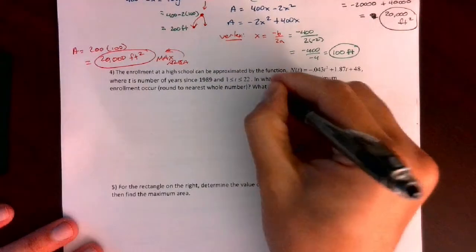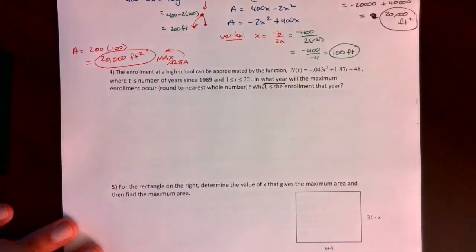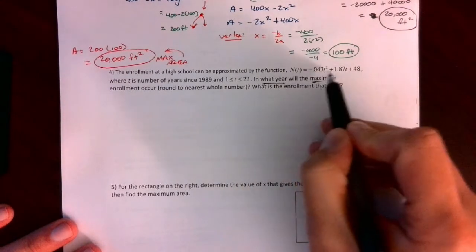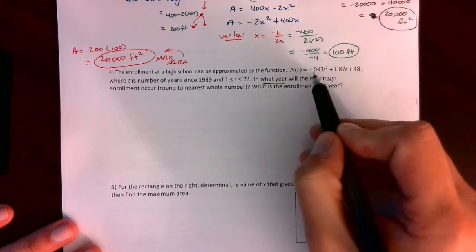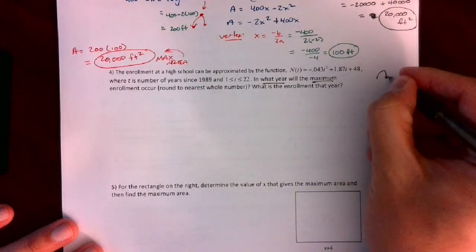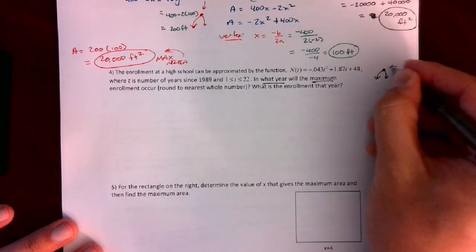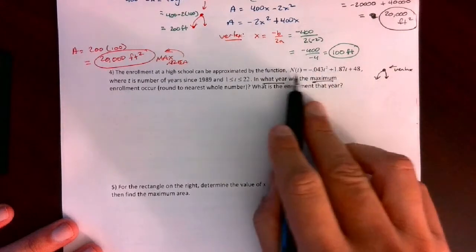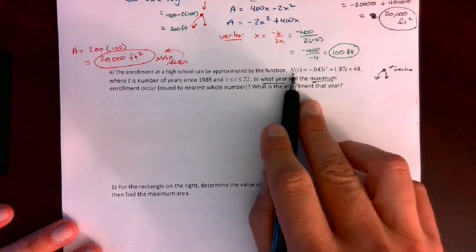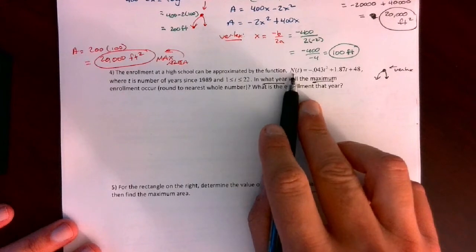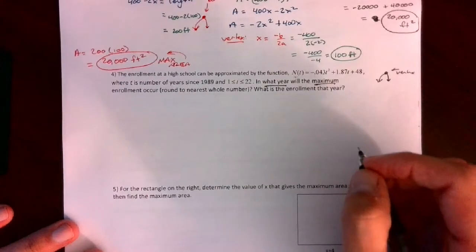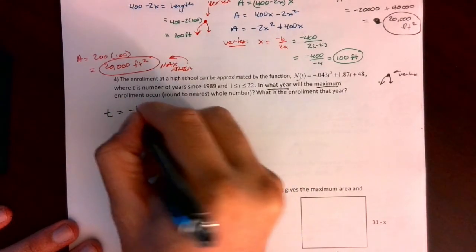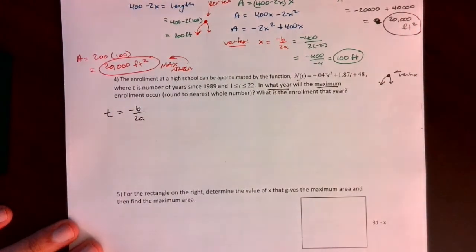So in what year is asking us to find t when the maximum occurs, right? So when does the maximum occur? Well, notice this equation is a parabola, right? The highest power is 2. The leading coefficient's negative, so it tells you it opens downwards. So where's the maximum? Well, the maximum is at the vertex. The t value is like your x value. N of t is like the y value, N of t being the enrollment, the number of students in that year. So we start by saying we want to find the vertex t equals negative b over 2a.